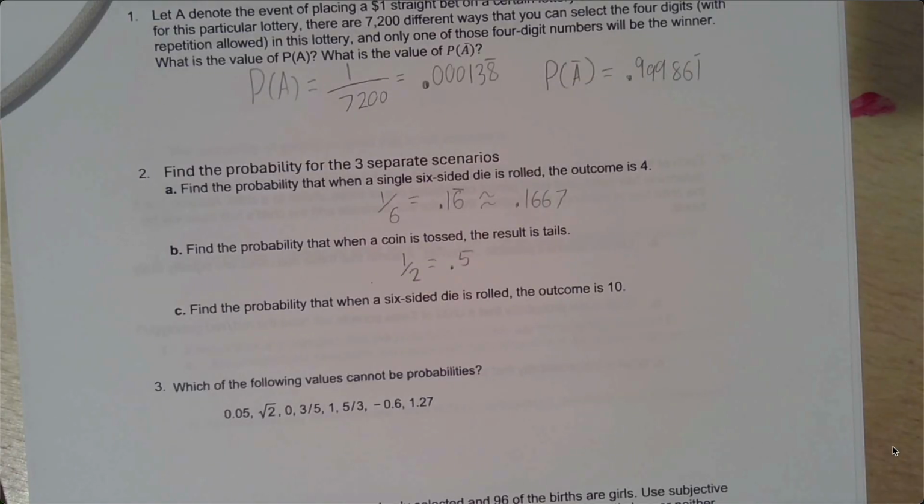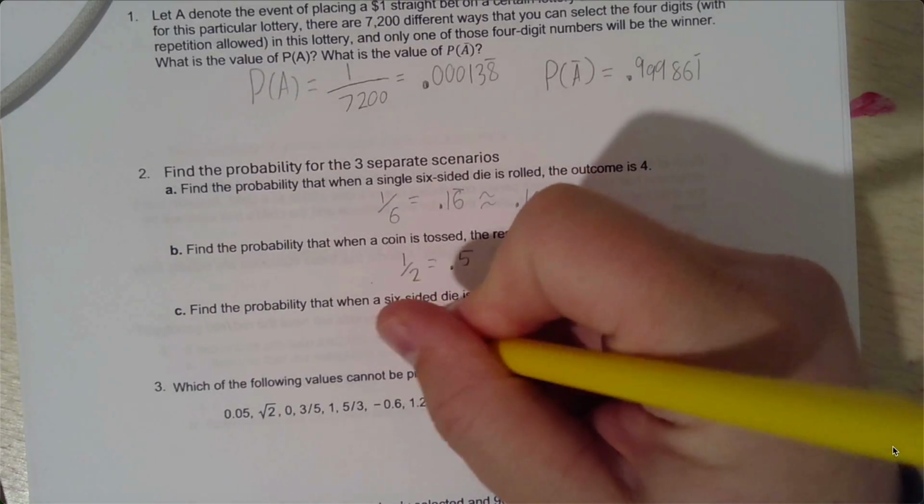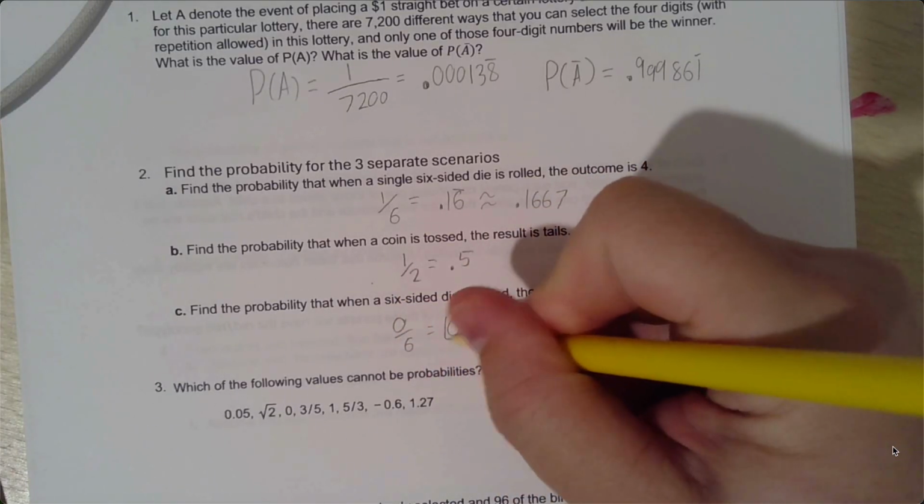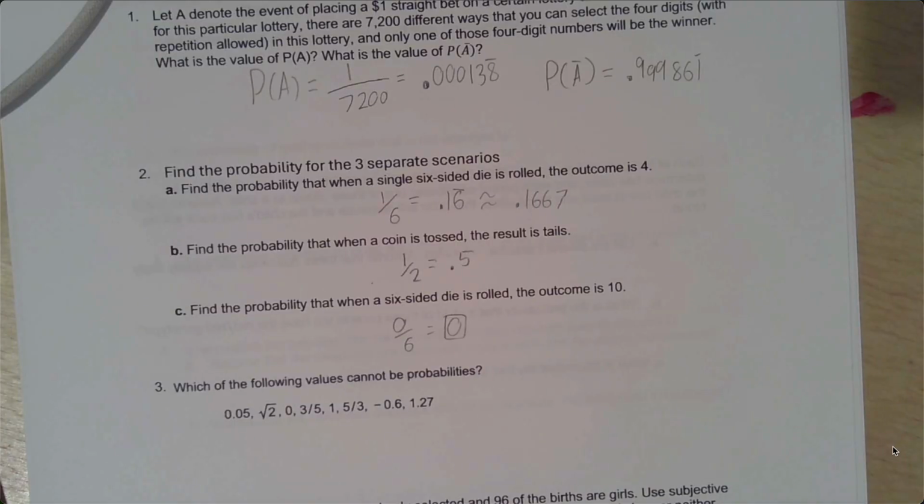And here's another interesting one. Find the probability that when a 6-sided die is rolled, the outcome is 10. Again, they're kind of playing on your knowledge of a regular die, and you should know that that's 0 out of 6 because this is one of those impossible events, right? The die is labeled 1 through 6, so there's no way you're going to get an outcome of 10 by just rolling 1 die.